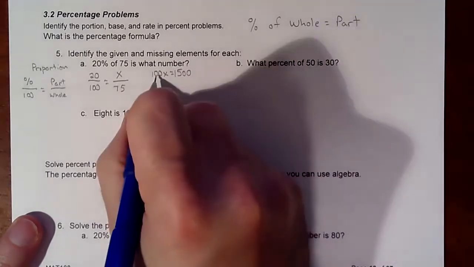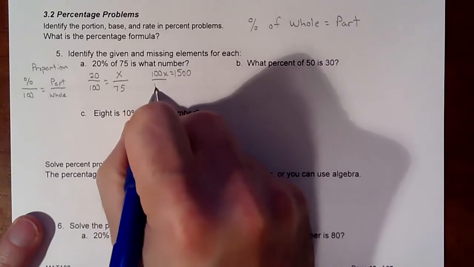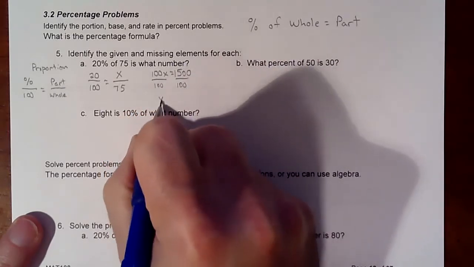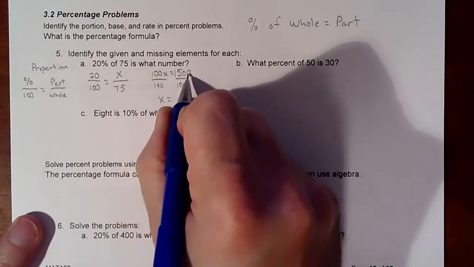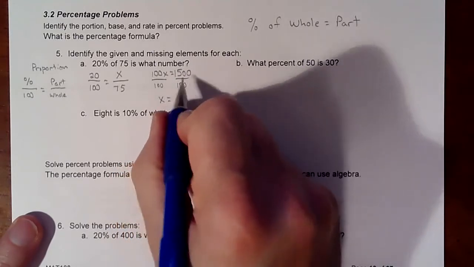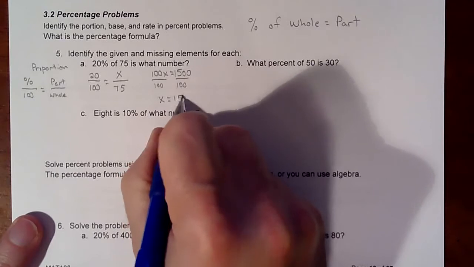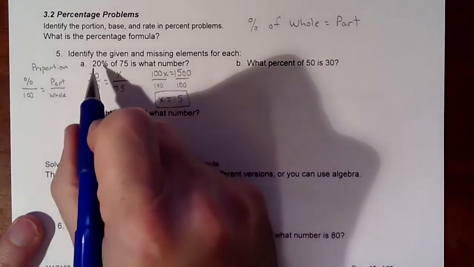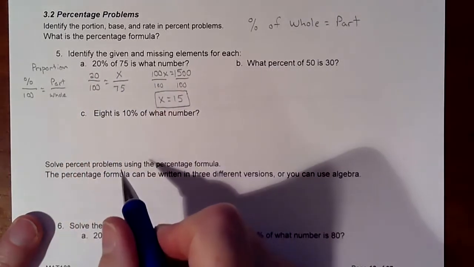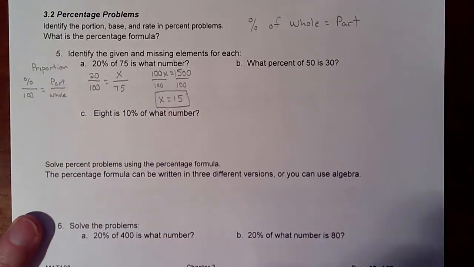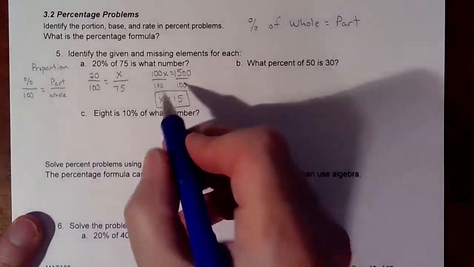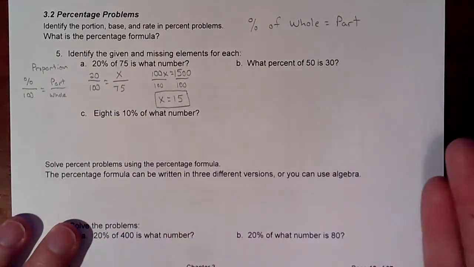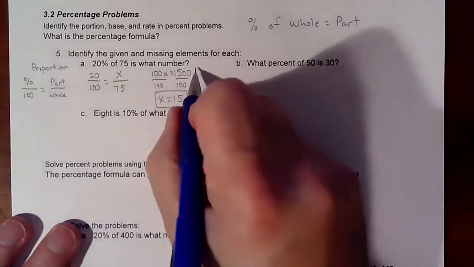Then we've got to get X by itself. Divide by 100. X is going to equal, if we're just dividing by 100, we can wipe away those two zeros, so X is going to equal 15. So 15 is 20% of 75. That is absolutely not the only way to do that one, but that's one way to do it: a proportion.